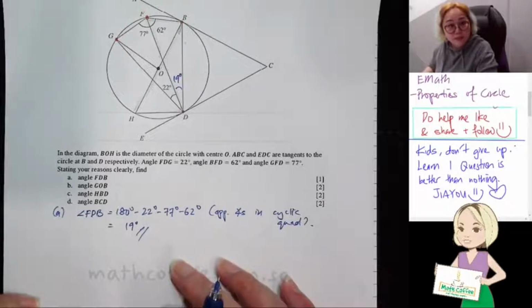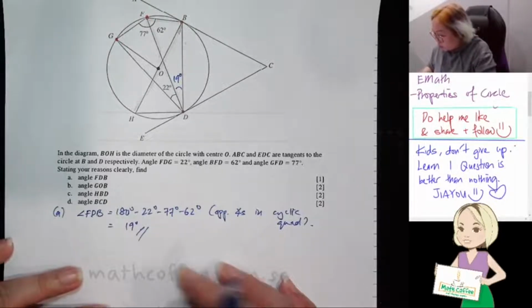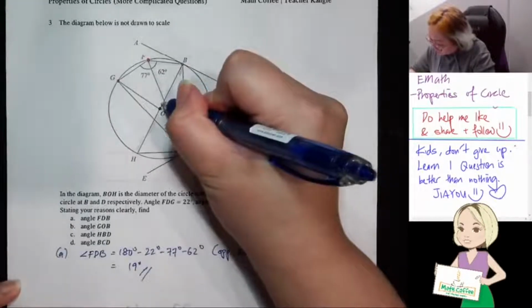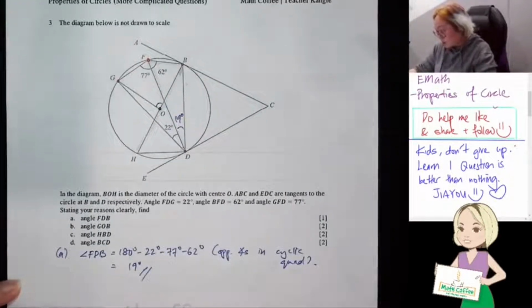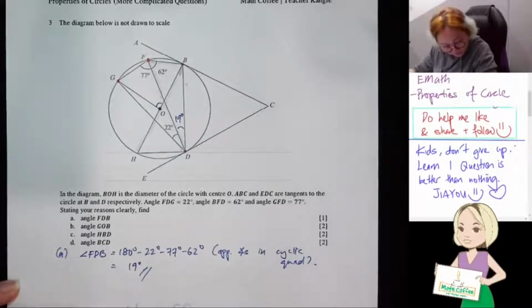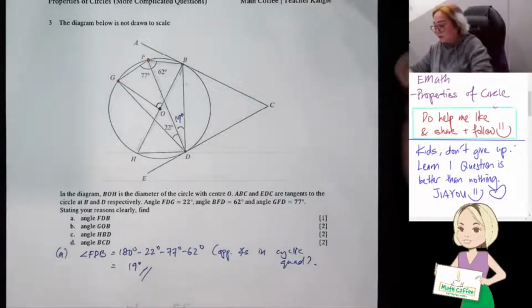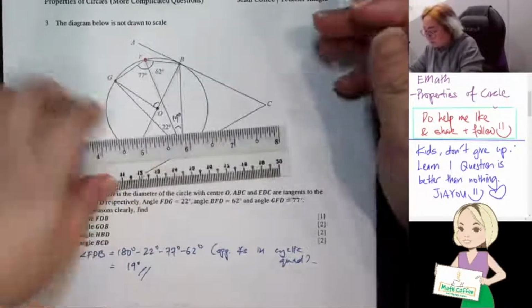Next, part B. They ask for angle GOB. GOB. This one. Okay, so let's see what we have. This one is because they did not have the base. So if you want, you can draw out the base so that you can see better.